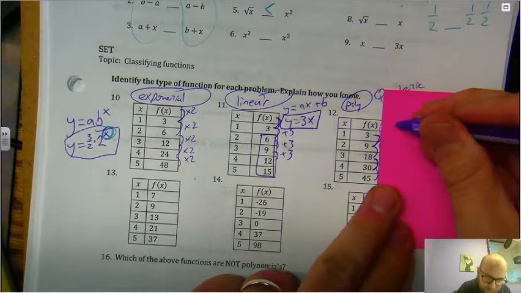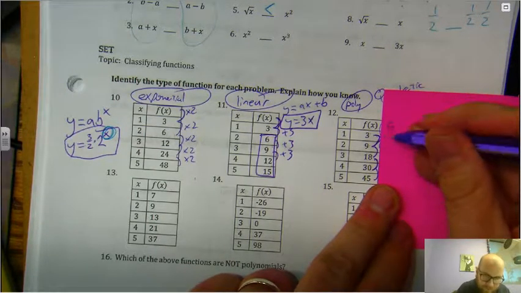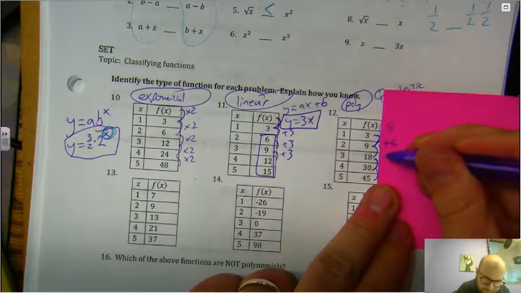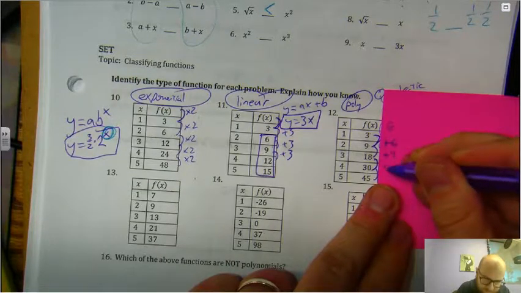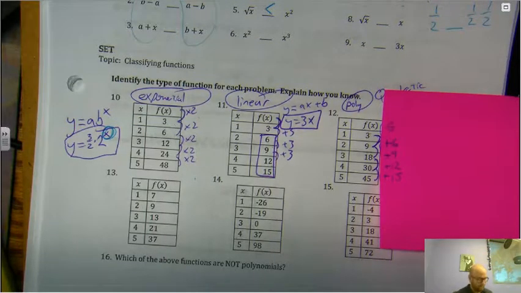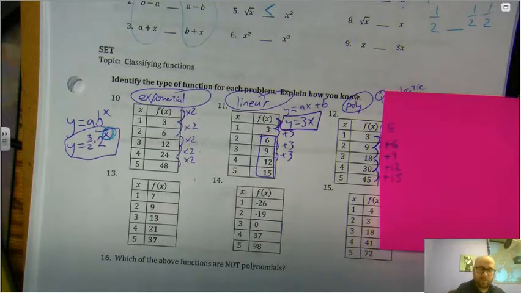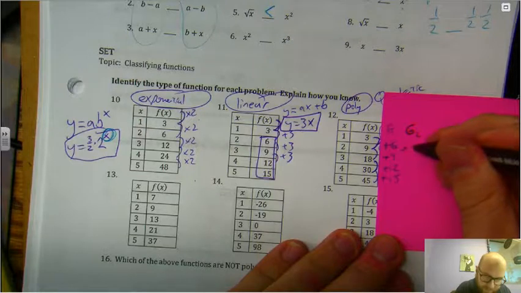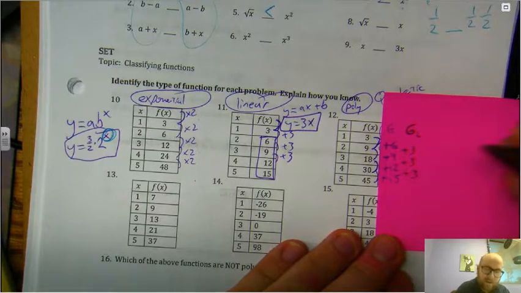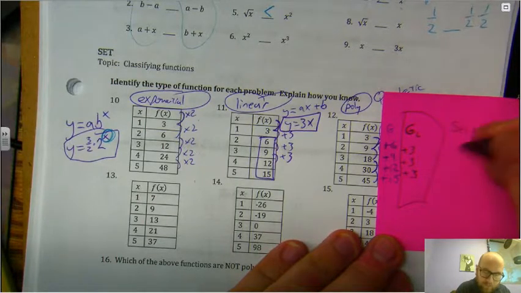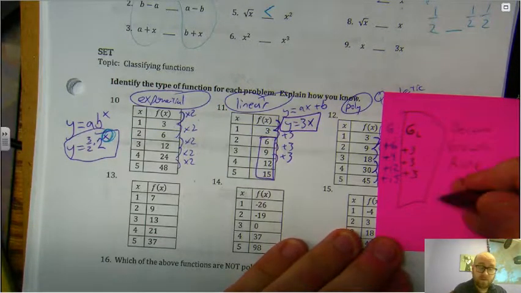Because let's look at this. Let's look at our growth. From here to here, this is plus 6. This is plus 9. This is plus 12, and this is plus 15. And then we're going to look at our secondary growth rate, the growth rate of our growth rate. Growth rate sub 2, I'm going to call it. See, this goes plus 3, plus 3, plus 3. When our secondary growth rate is consistent like that, that's how we know we have a quadratic.